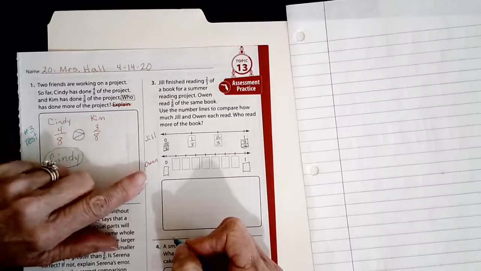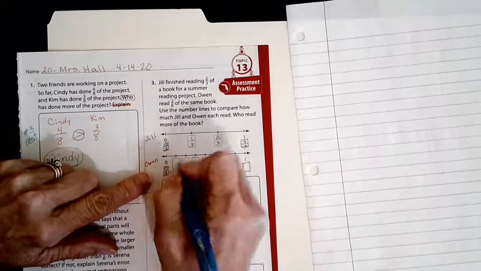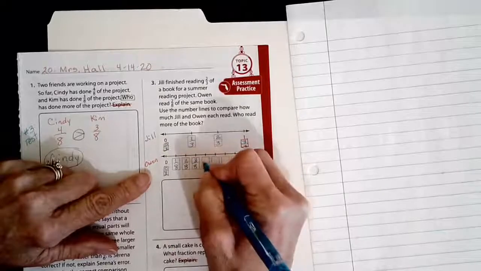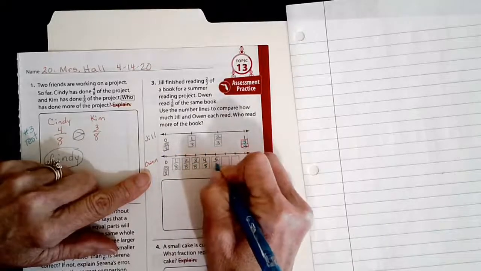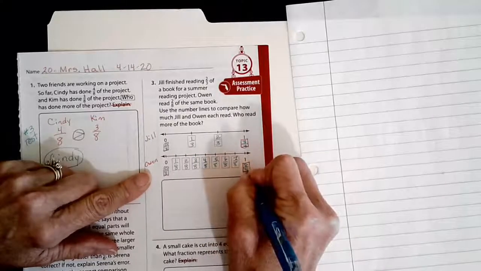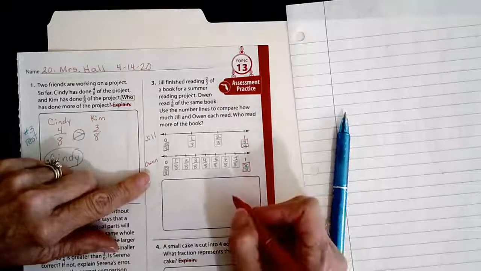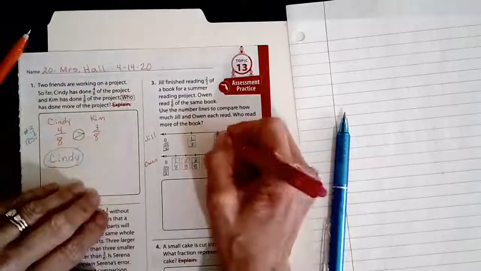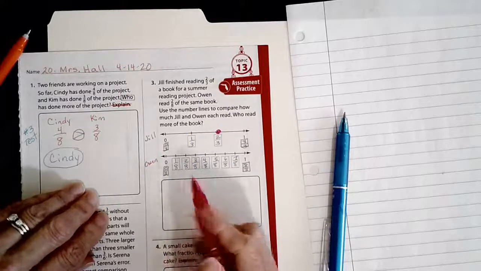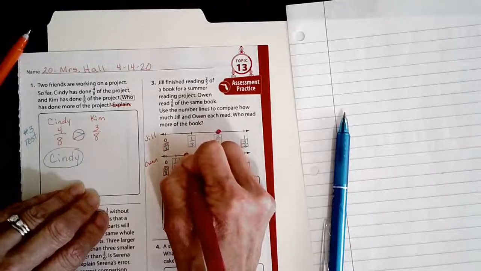And then when I look down at Owen's number line, I can see that this is going to be 0/8, 1/8, 2/8, 3/8, 4/8, 5/8, 6/8, 7/8, and 8/8. Now I'm going to plot which part of the book they each finished. So Jill finished reading 2/3. So I'm going to put a big dot at 2/3 for Jill. And Owen finished reading 2/8. I'm going to put a big dot here at 2/8.